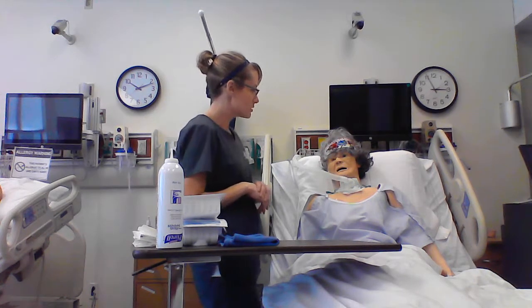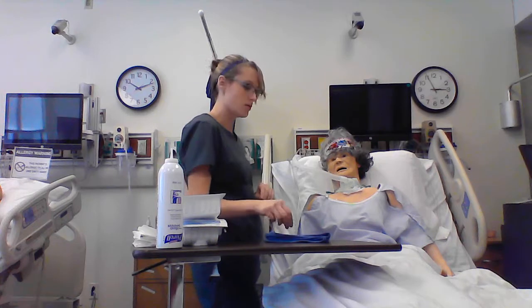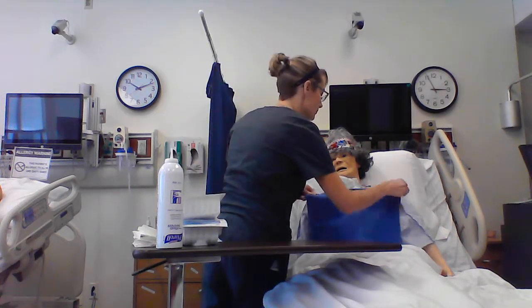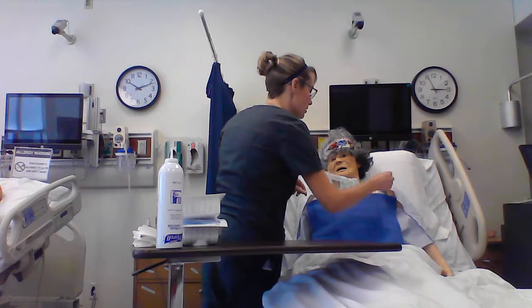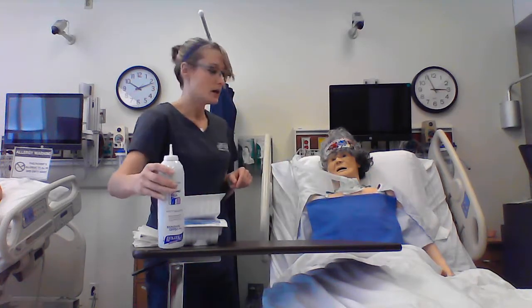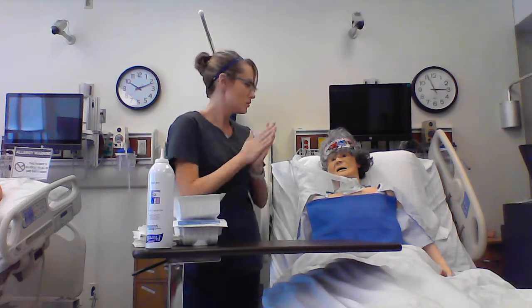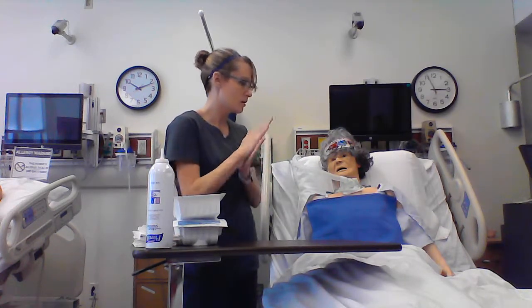So once we're ready to begin, I'm going to go ahead and drape Miss Opal with a towel to keep her as clean as possible during this procedure. Perform your hand hygiene. You can go ahead and open your sterile kit.